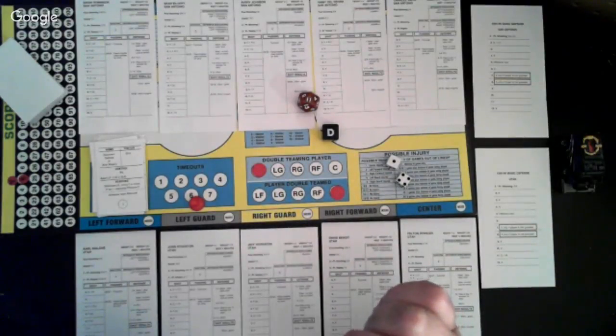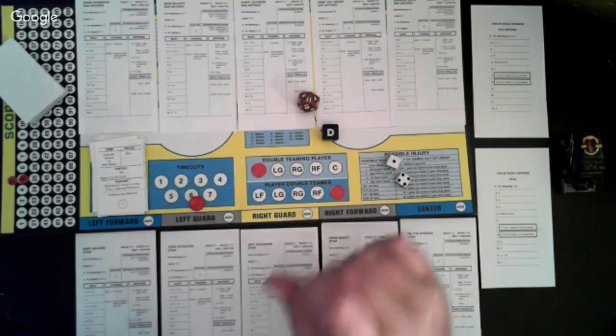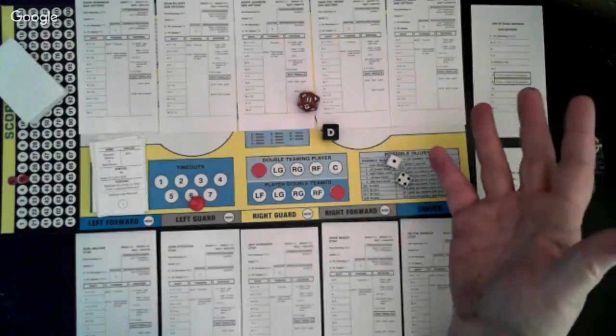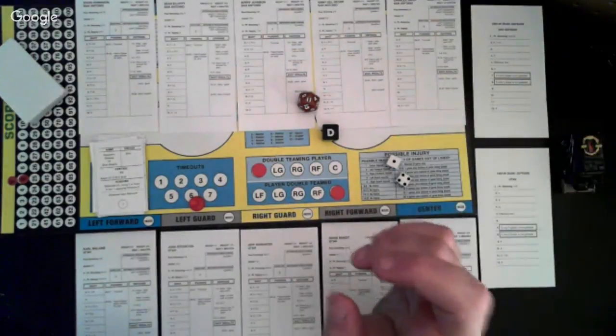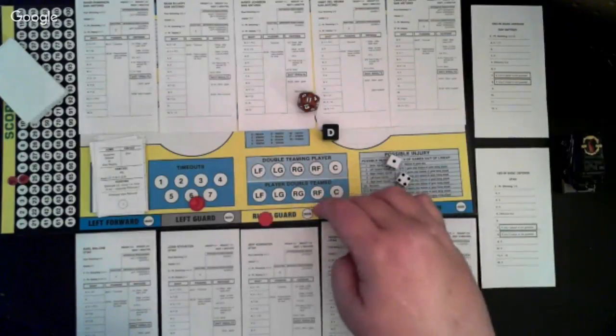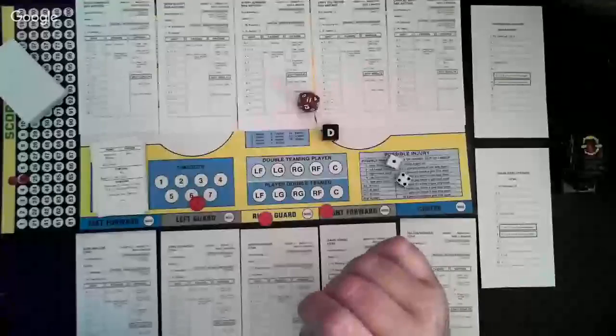A double team may be called or taken off during a stoppage of play or after a basket is scored by the opposing team. So if there's a turnover, if there's a foul called, or after San Antonio has scored, I can call off the double team, but it stays on until one of those conditions is met.